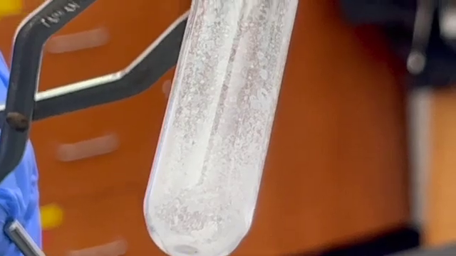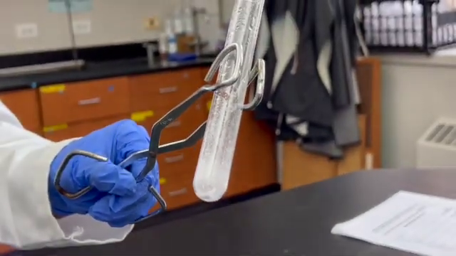After the liquid has evaporated and the test tube cooled, examine the residue. Compare the residue to a fresh sample of NaCl and record your observation. Keep in mind that NaCl is table salt.